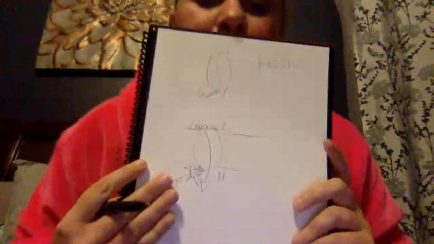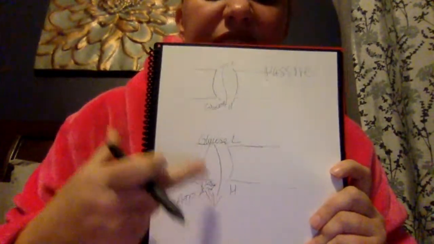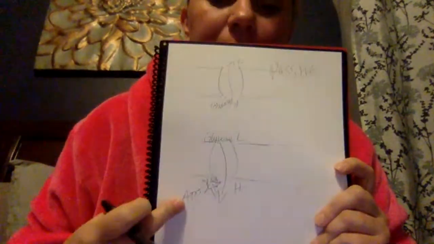But how this looks different here would be glucose going from low to high. But then something is there. The glucose is now going from a low to a high. It's being forced. Bam, ATP is there.